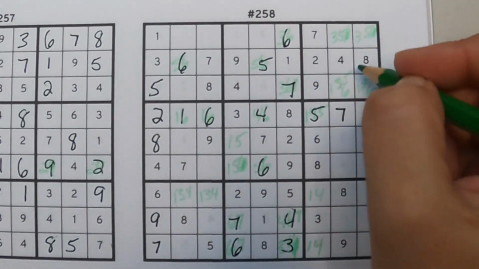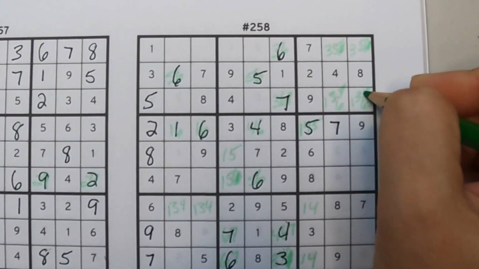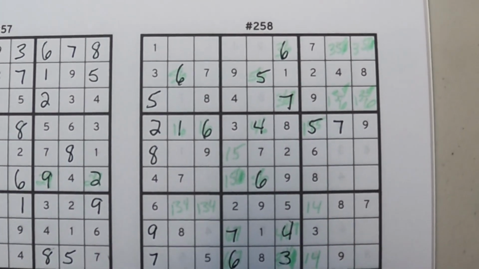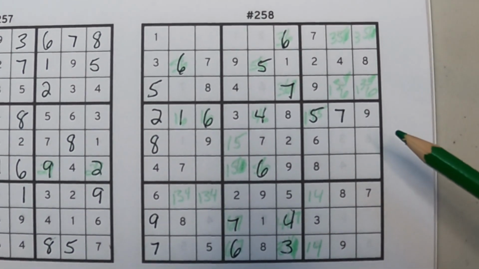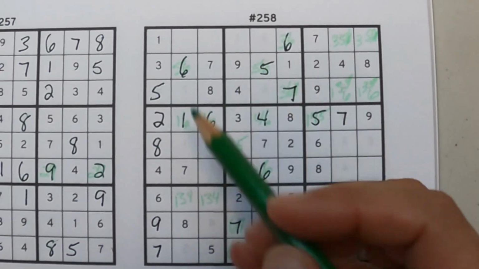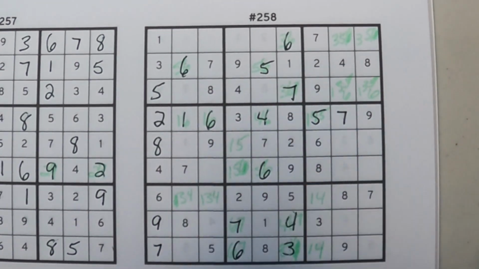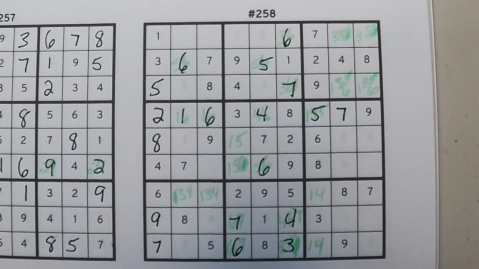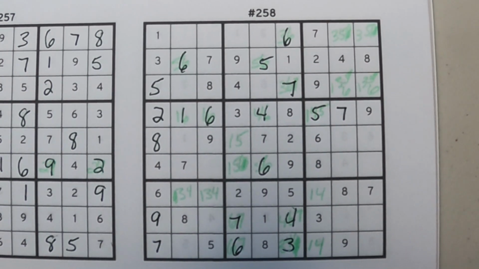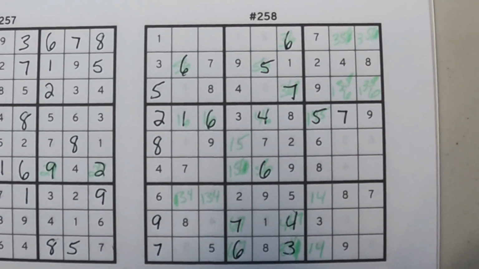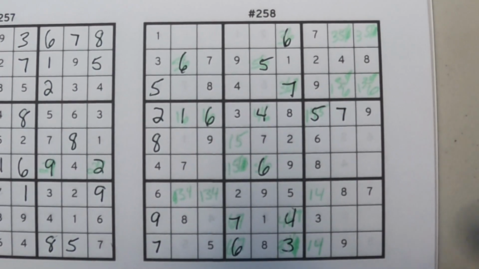And now with this 5, we can get rid of this 5 and this 5. And this 1, we can get rid of this 1. All right, I think we're cleaned up for the moment now.